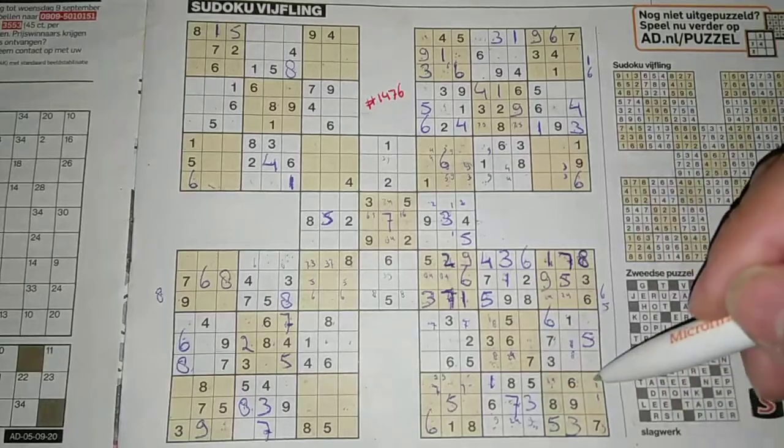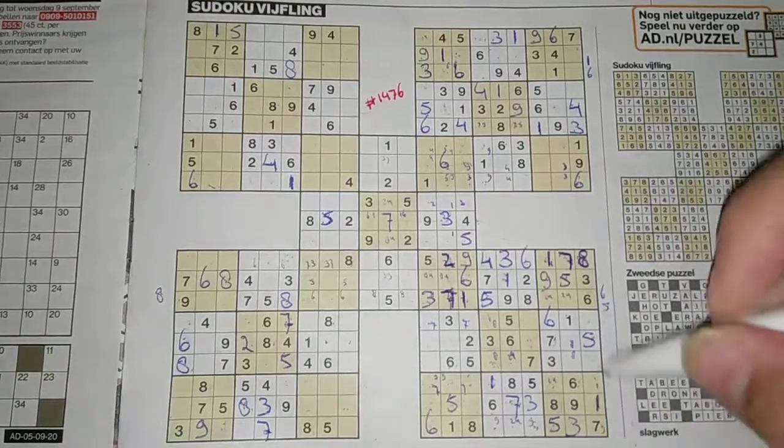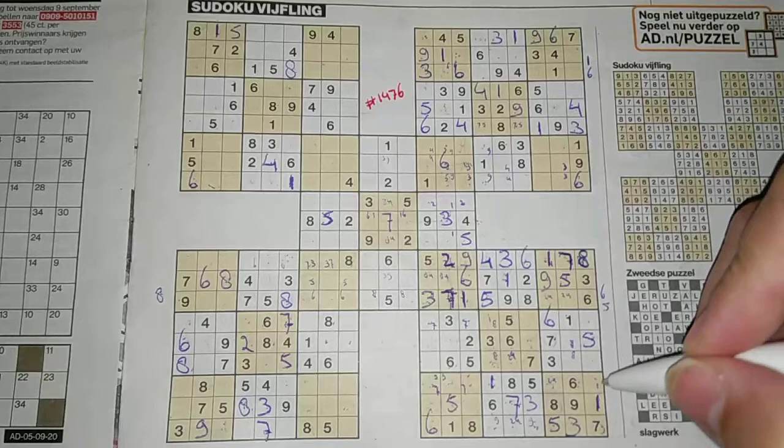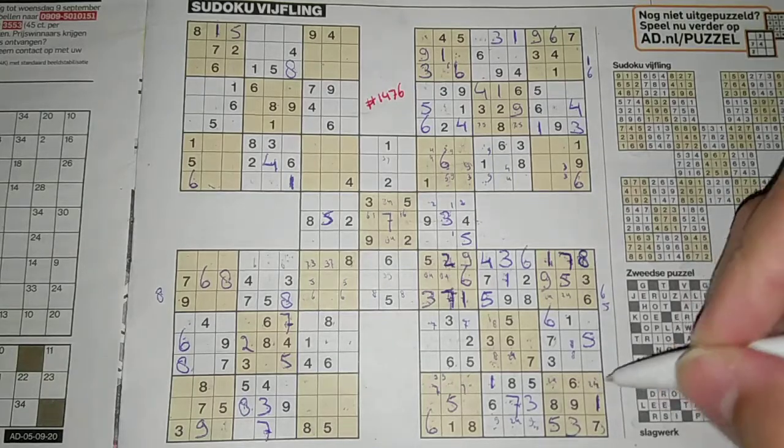Now we have a 1 here. So this cannot be a 1 anymore. This should be the 1. So a 2 and a 4 are left. 2 and a 4.